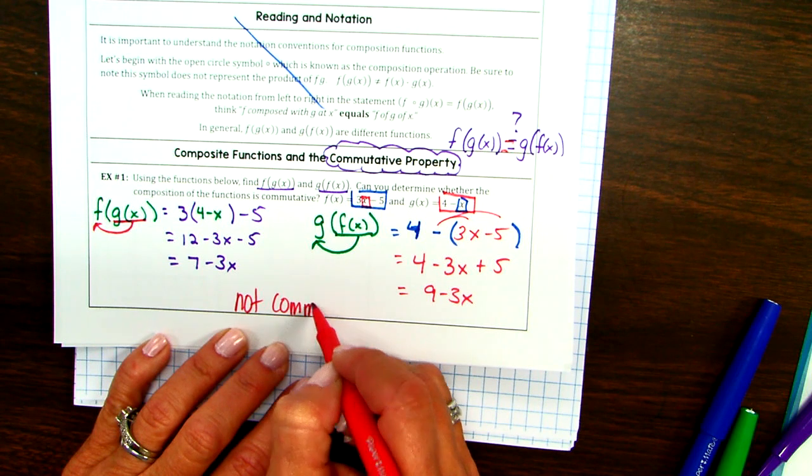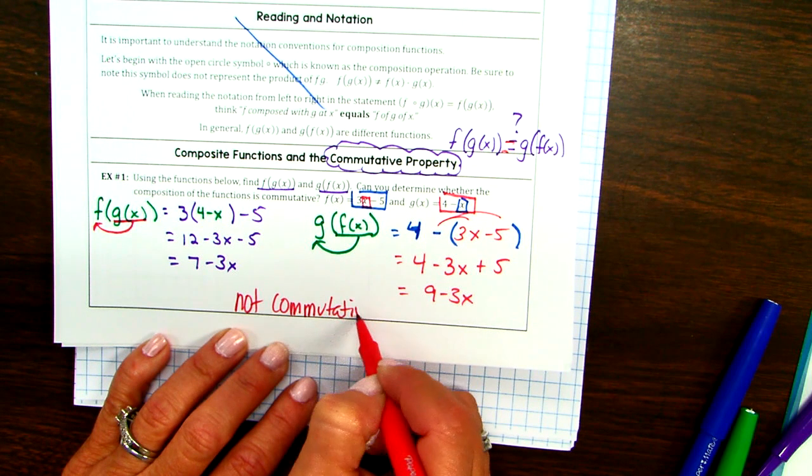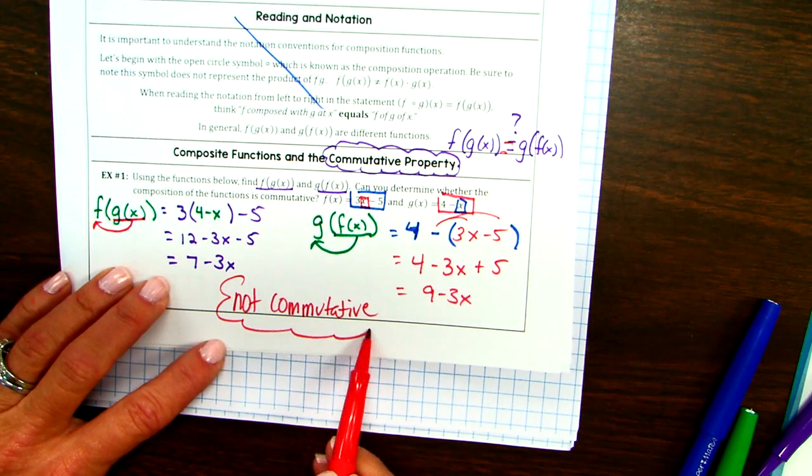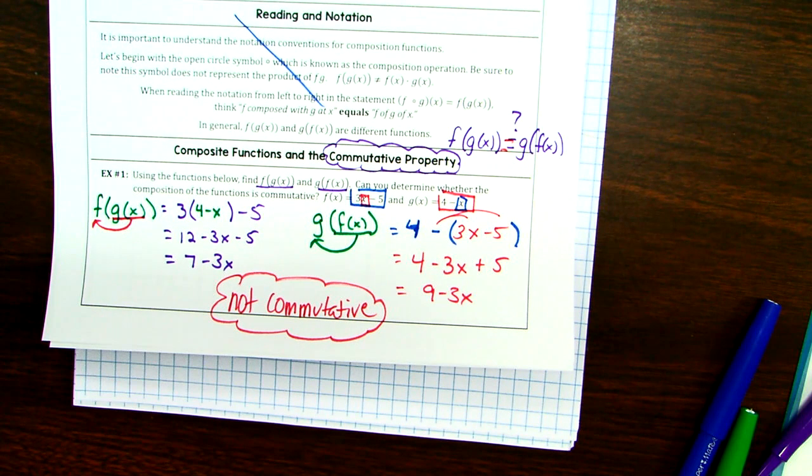We're just proving here a misconception most students have, which is that f of g of x is the same as g of f of x. We just proved that the order that we input gives you a different answer most of the time.